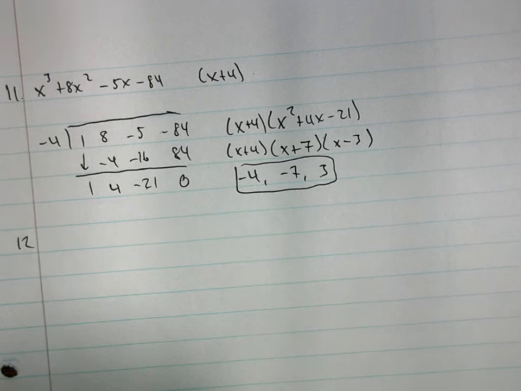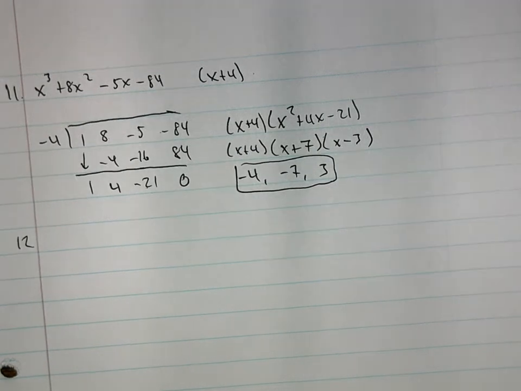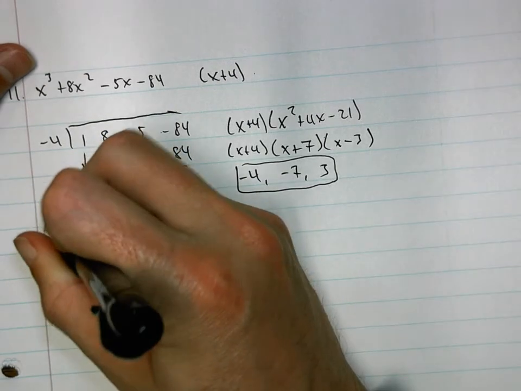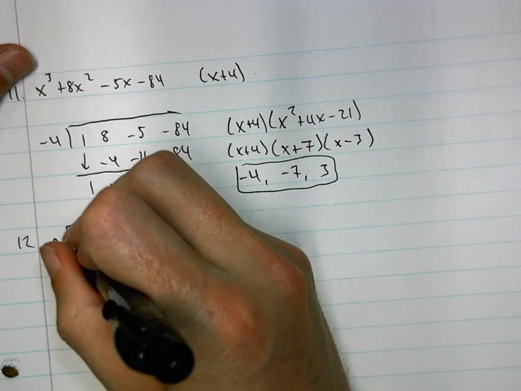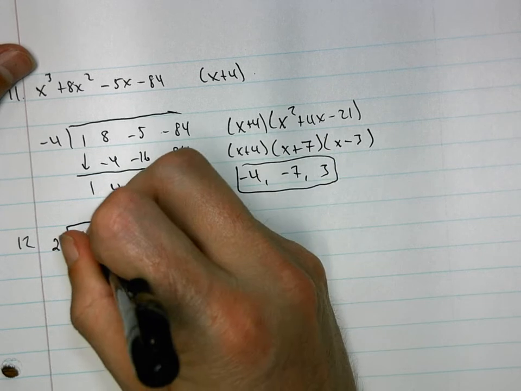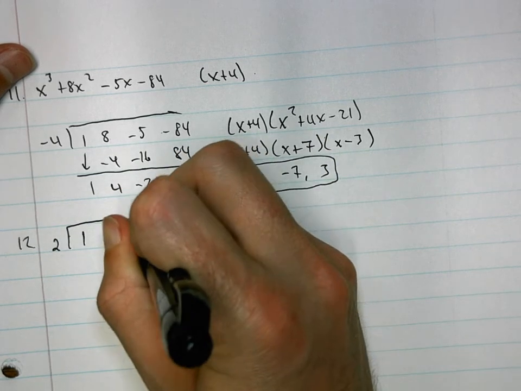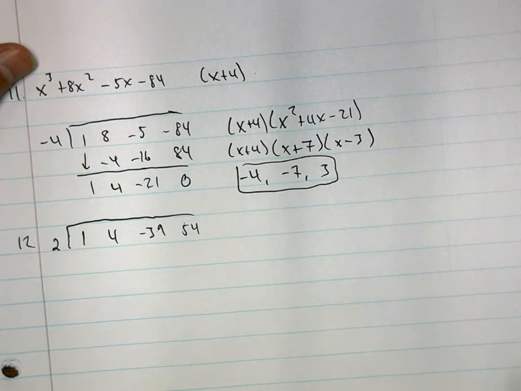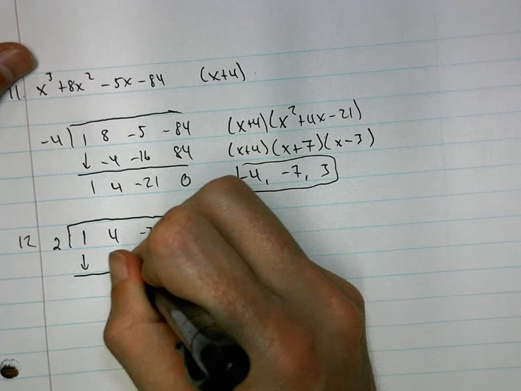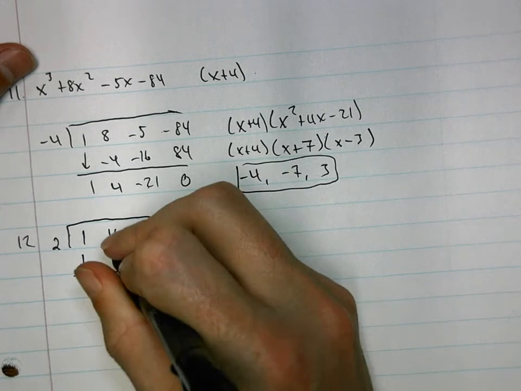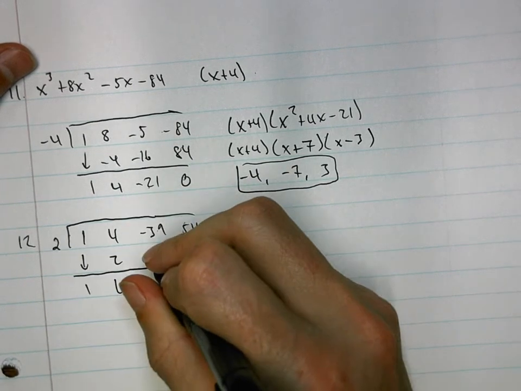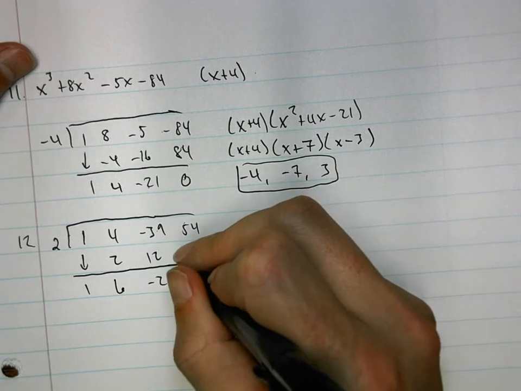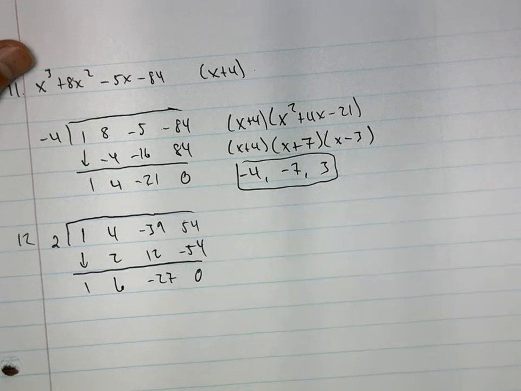Number 12. Completely factored form if 2 is a 0. So if 2 is a 0, 2 is what goes on the outside. And we are going to write 1x cubed plus 4x squared minus 39x plus 54. So the 1 comes down. 2 times 1 is 2. 4 plus 2 is 6. 2 times 6 is 12. Negative 39 plus 12 is negative 27. 2 times negative 27 is negative 54, which comes down to 0.